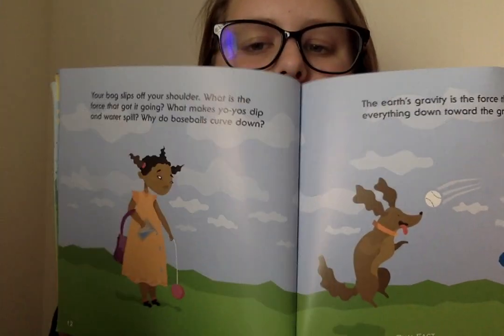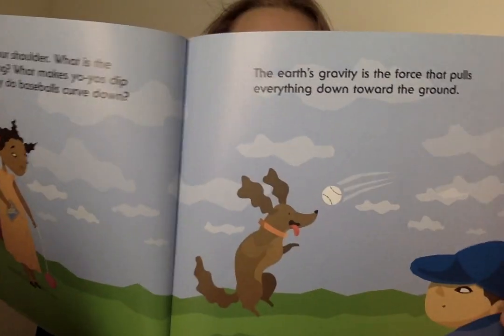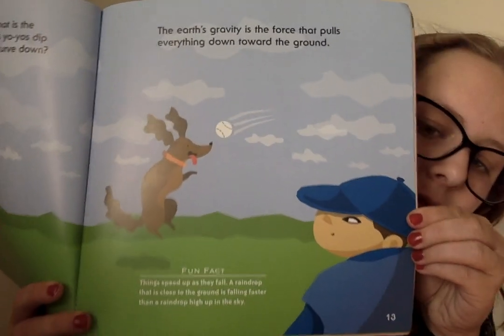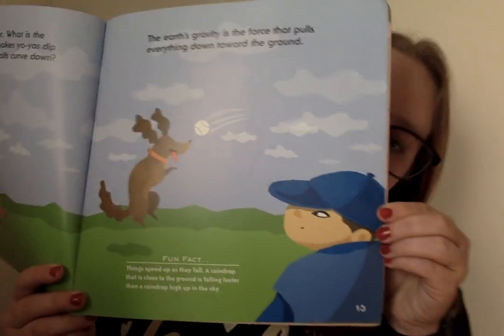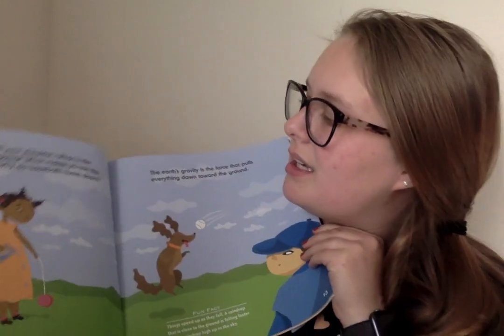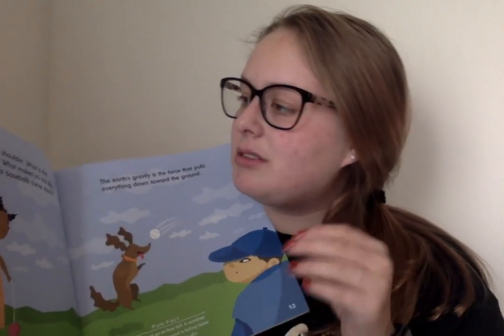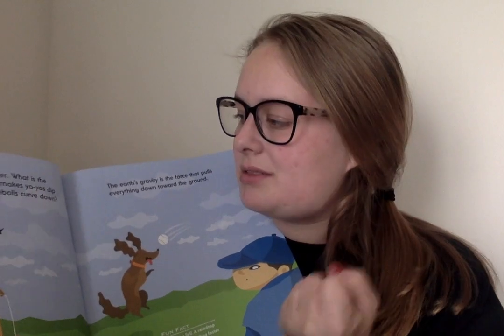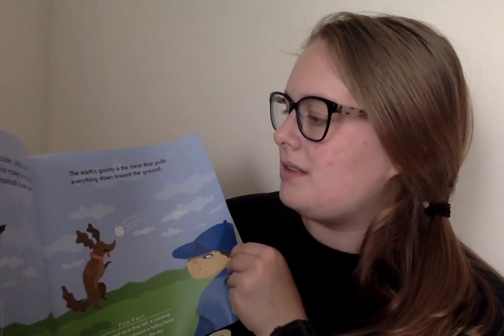So that is a pull force. Gravity is an example of a pull force. Gravity is what pulls objects to the ground. If we didn't have gravity, everything would be floating up in the air. So gravity is what pulls us down to the earth and keeps us there.